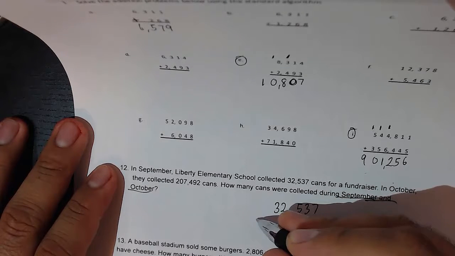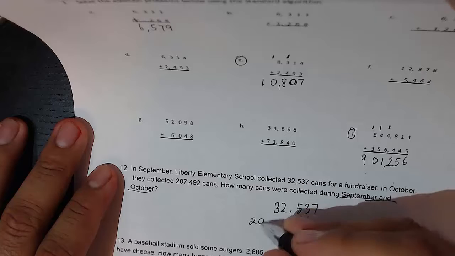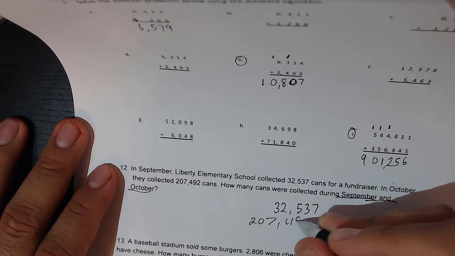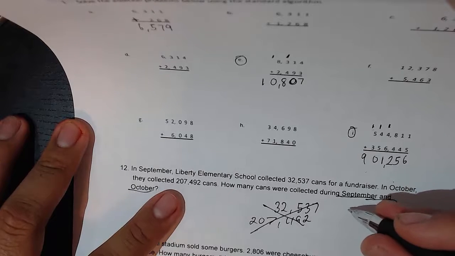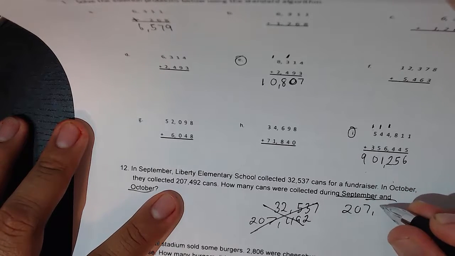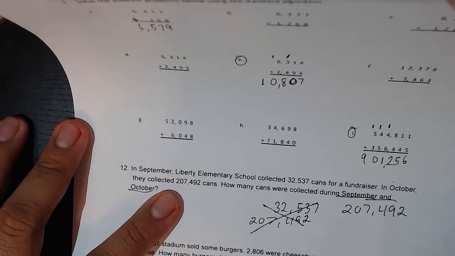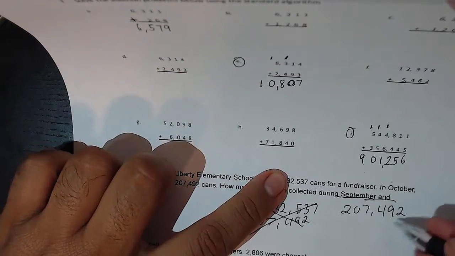32,537 and 200. Oh, there we go. I made a mistake. I need to make sure that my numbers line up. I'm going to put my bigger number on top first. 207,492. Now I'm going to put this number here. Be very careful.